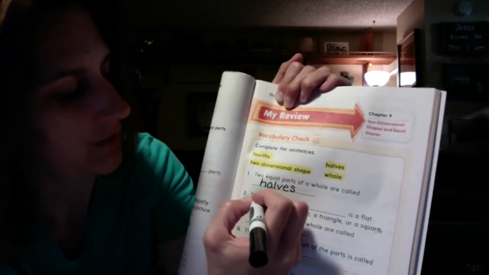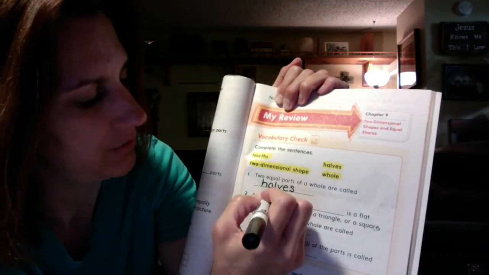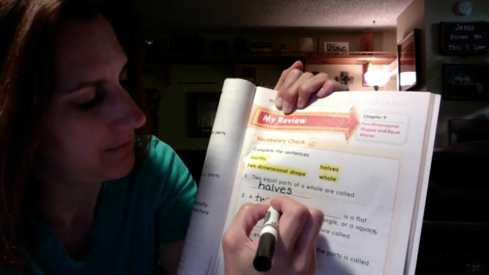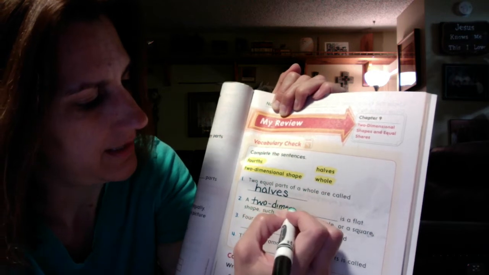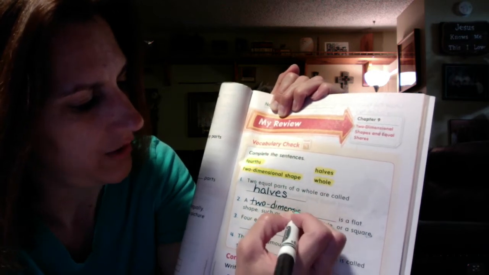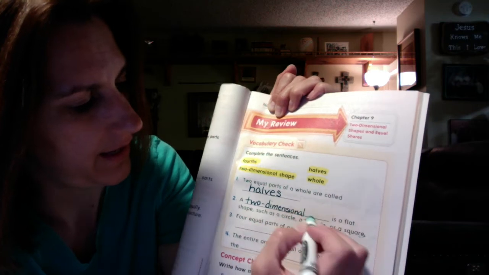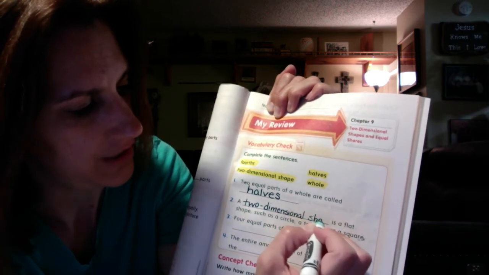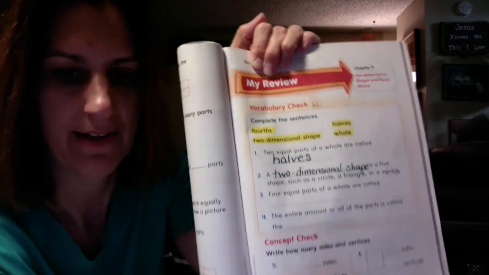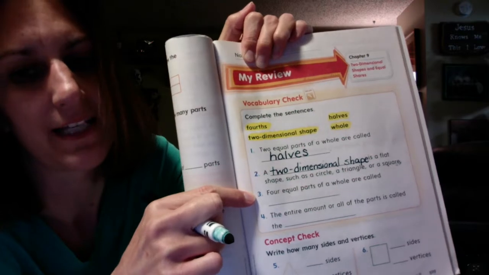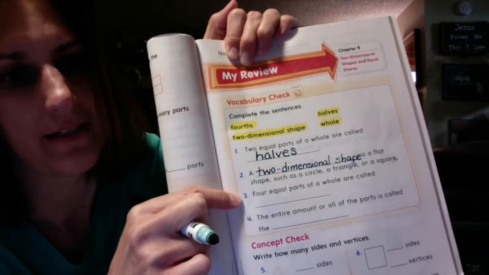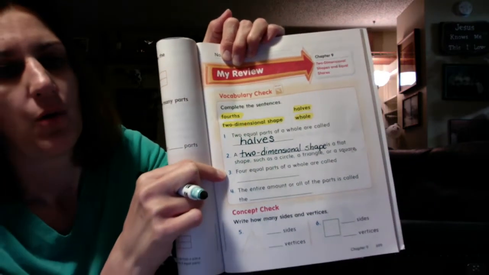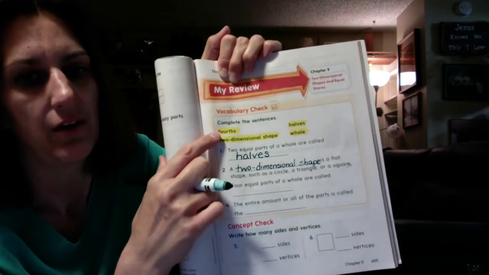So I'm going to write that on the line. So I'm going to write 2, T-W-O hyphen dimensional, D-I-M-E-N-S-I-O-N-A-L shape, S-H-A-P-E. Ooh, I barely fit it, so I had to write a little small. Okay, number three. It says four equal parts of a whole are called what? So if I have four equal parts, what would that be called? Well, I know that's going to be called force.